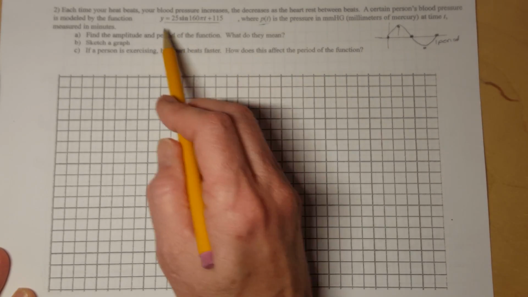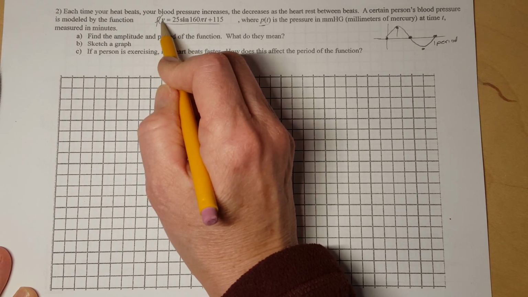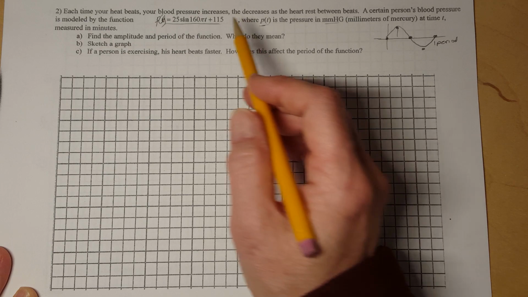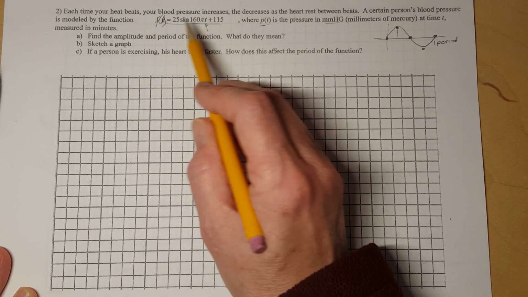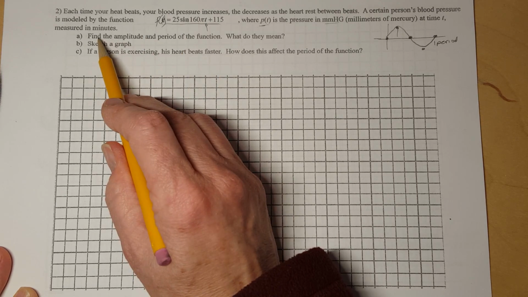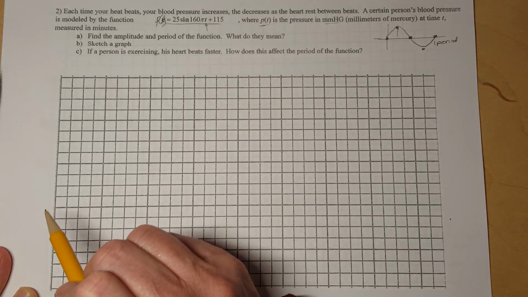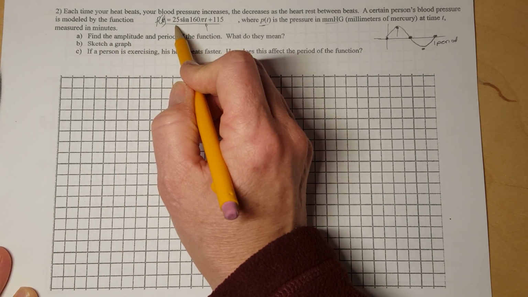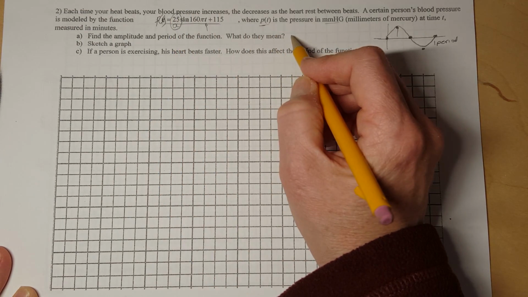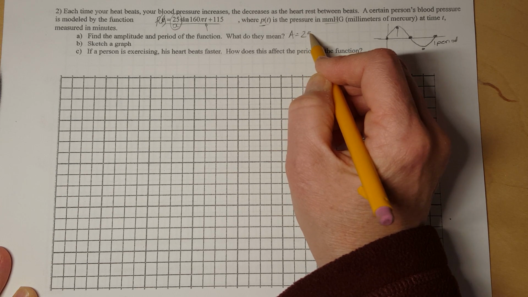And it says P of t is the pressure, and this should be P of t. That's the pressure in millimeters of mercury, and t is measured in minutes. So this is measuring your pressure as a function of the time in minutes. So the first question says, find the amplitude and the period of the function. Well, it's the same as all of the other ones we've done. The A is this number here, that's the amplitude. So the amplitude is 25.